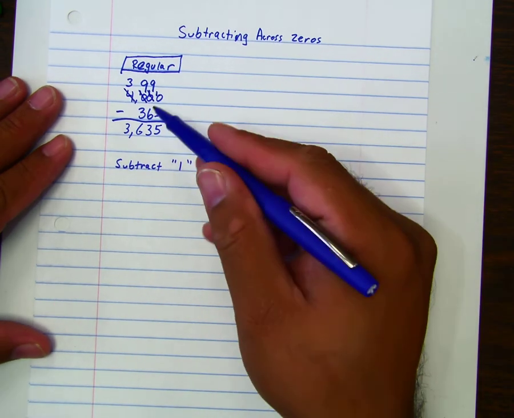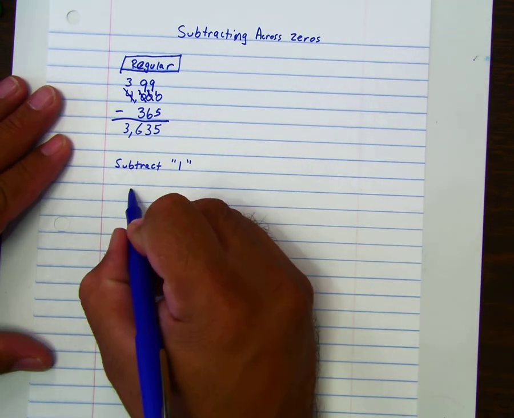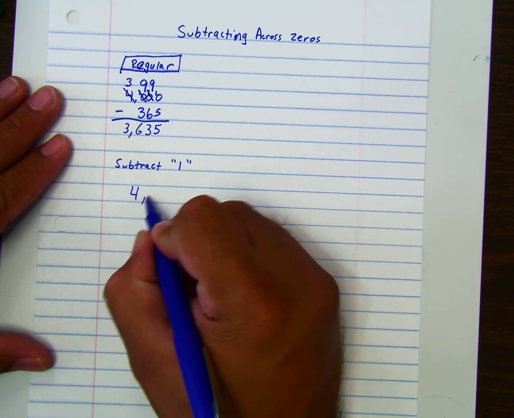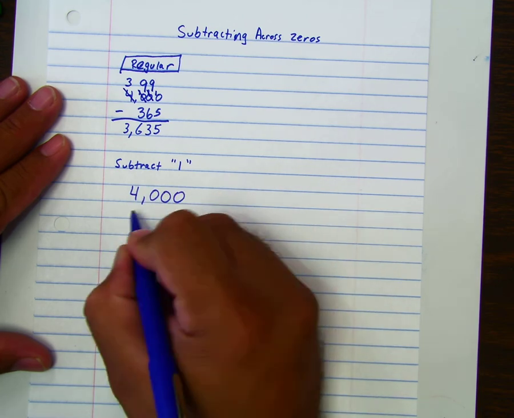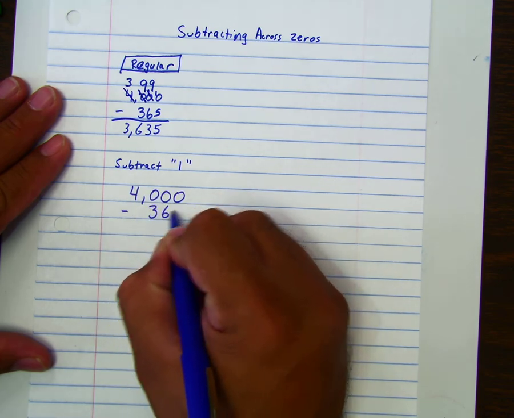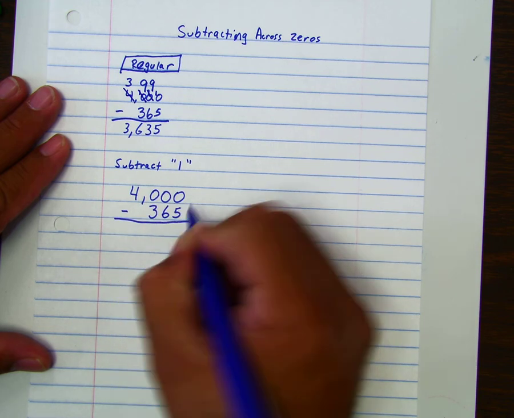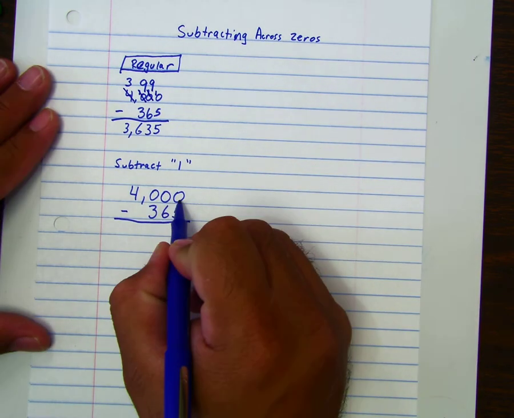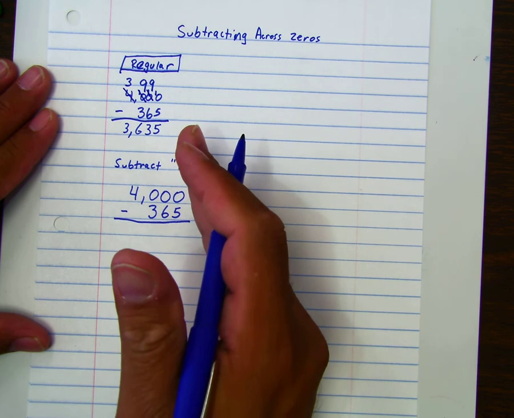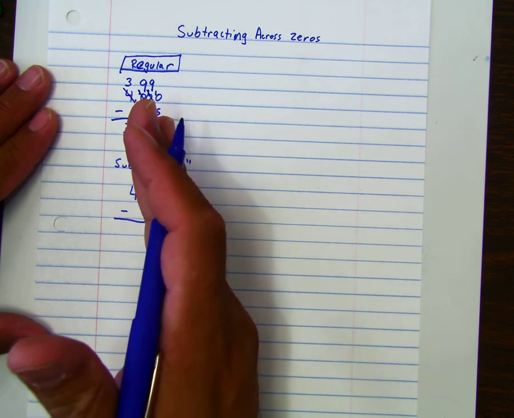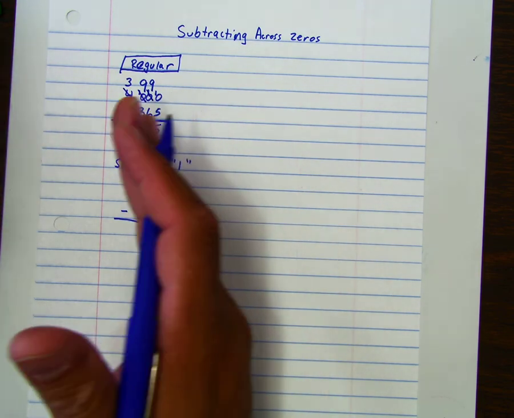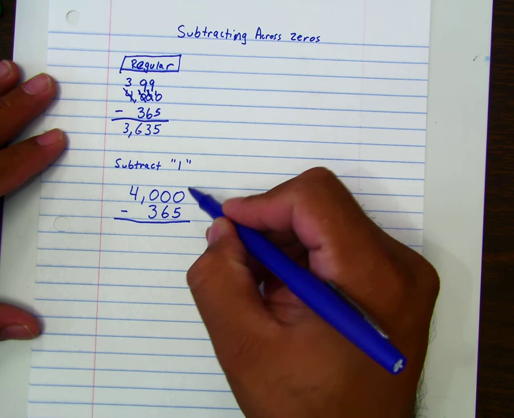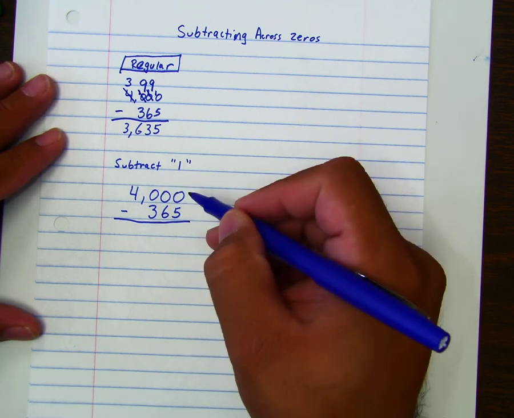And I'm going to take the same numbers that I'm using up here. So I'm going to take 4,000 minus 365. And this strategy, subtract 1, works when you have a nice number like this where you have a 0 in the ones place, a 0 in the tens place, and even if you have a 0 in the hundreds place as well. This is a nice round number that we can work with.